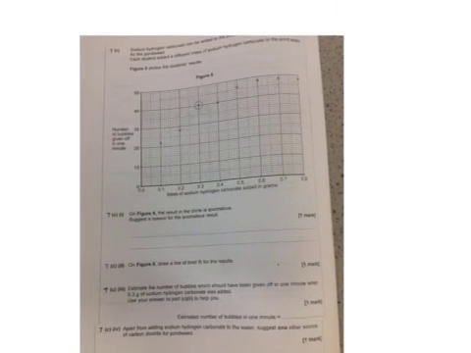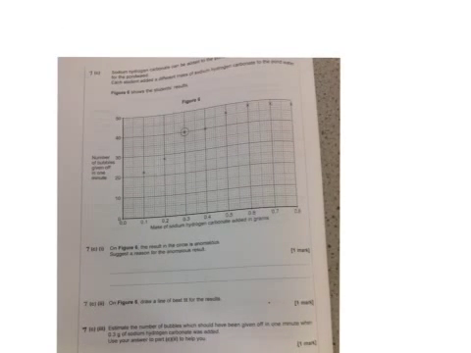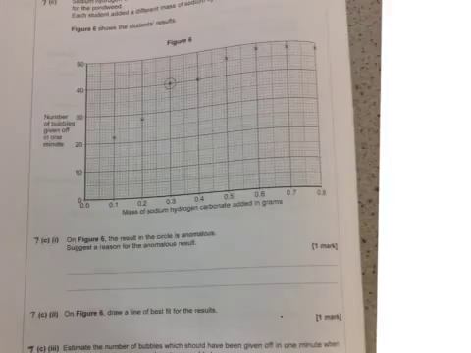Okay. Just looking at this one then. So it says sodium hydrogen carbonate can be added to... You can read that on your pages. Each student added a different mass of sodium hydrogen carbonate to the pond water. So we can see that here on the x-axis of the graph. We can see that we've got 0.1, 0.2, 0.3, 0.4 and so on. It's got those amounts in grams being added to the pond water. And this y-axis is giving us the number of bubbles given off in 1 minute. So when we add these masses, this is how many bubbles are produced in 1 minute.